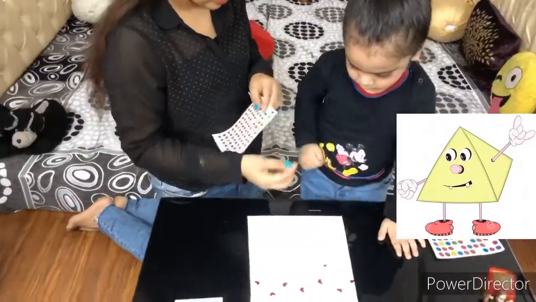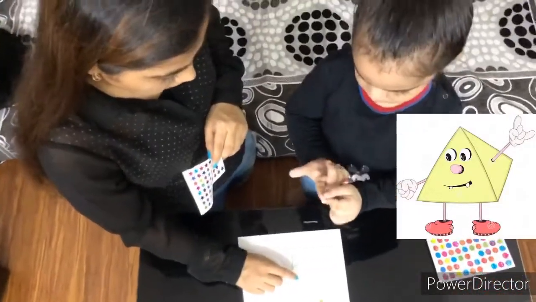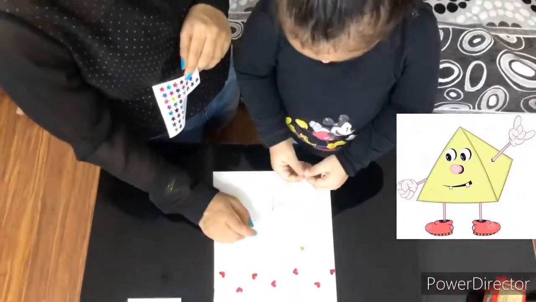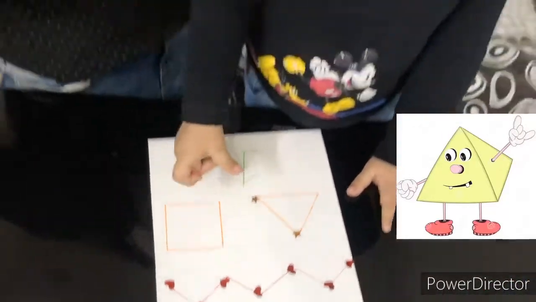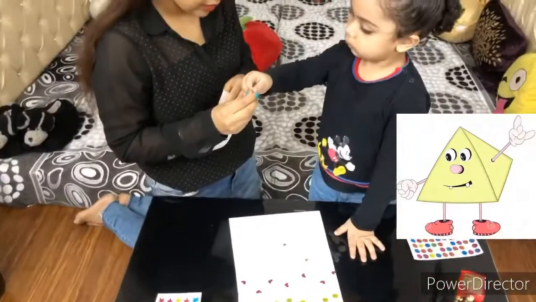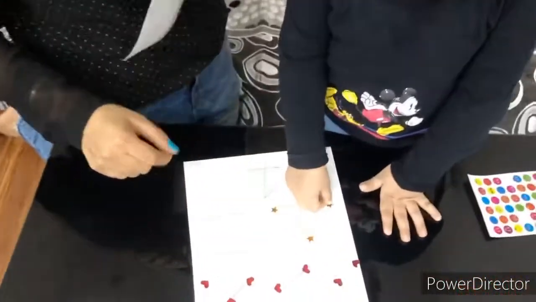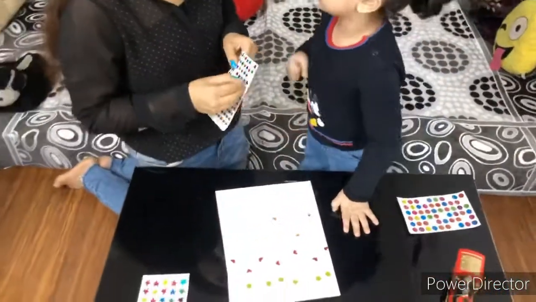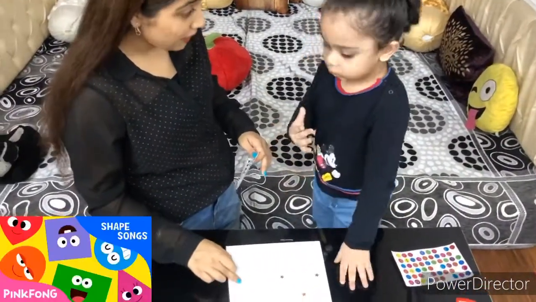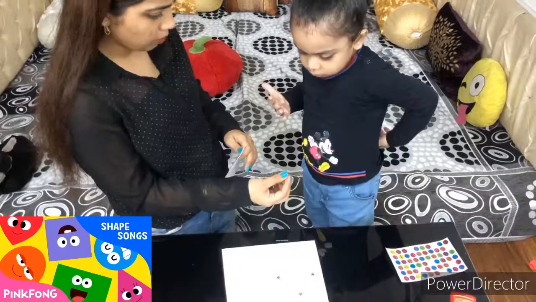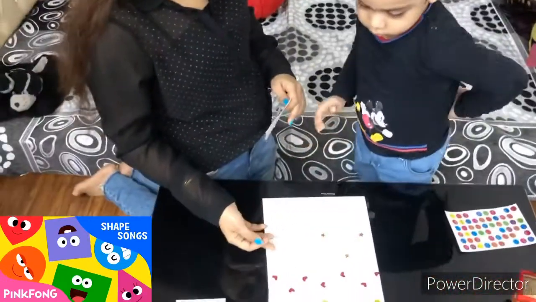Yes. Hold it. One here in the corner. Yeah. Very nice. Here. Okay. Done? Okay, let's do. Which shape is this? You want more? Take more. No? This one, let's do this one.